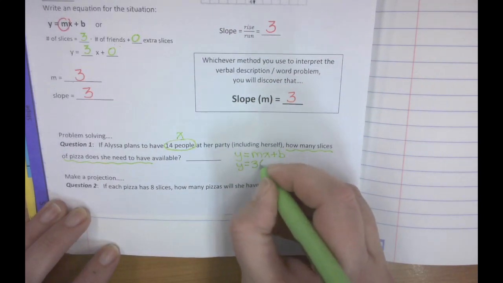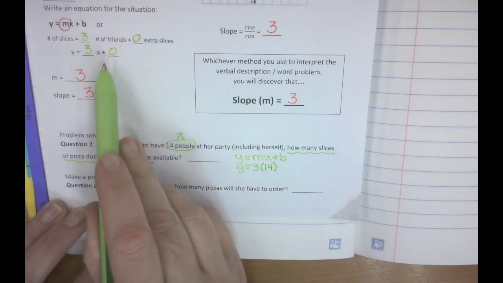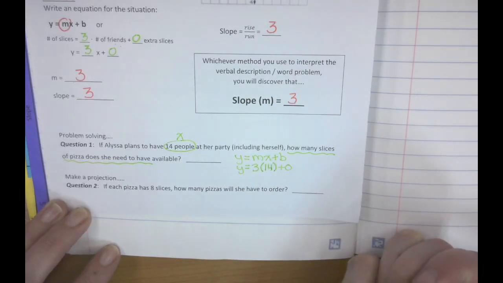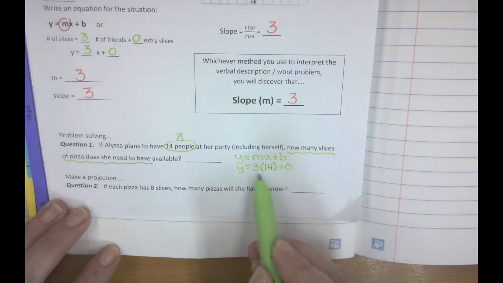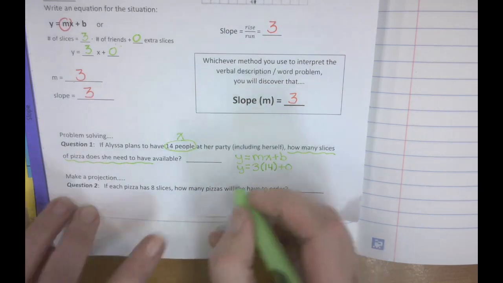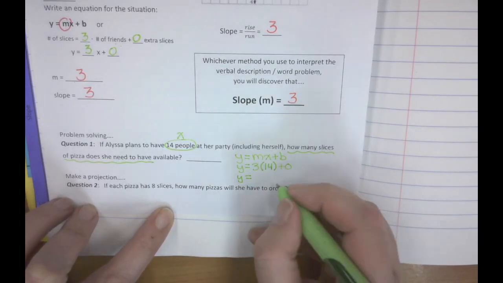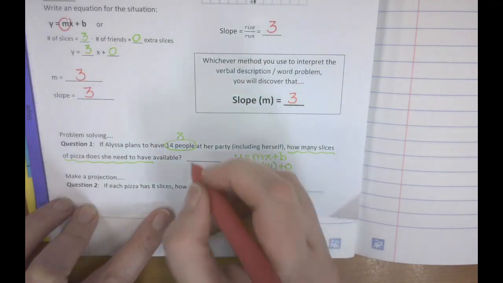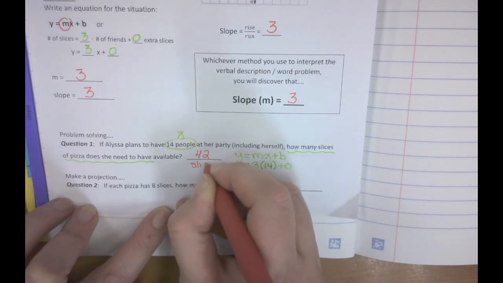So we can substitute 14 for x, and with our equation up top, we said we did not need any extra slices. So basically, plus 0, adding 0 doesn't change anything. Essentially we're just multiplying 3 times 14, which gives me 42. So how many slices of pizza does she need to have available? She needs to have 42 slices available.